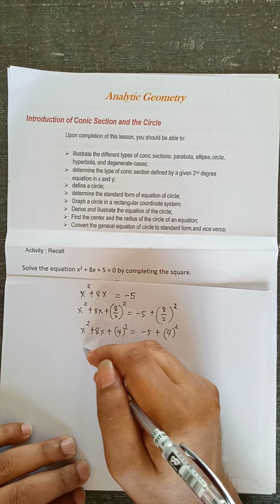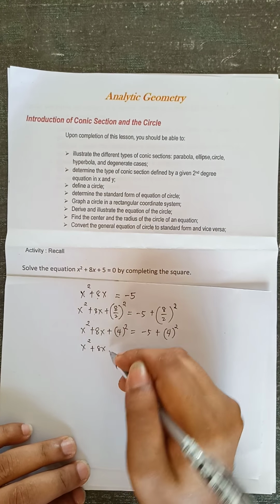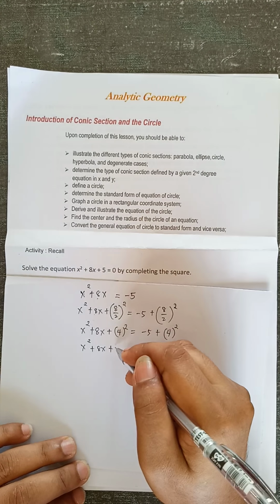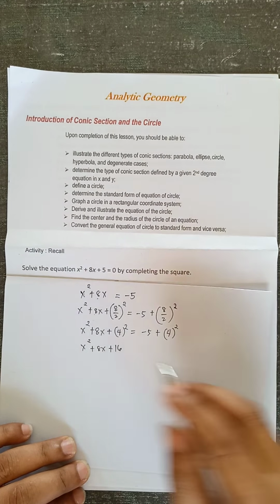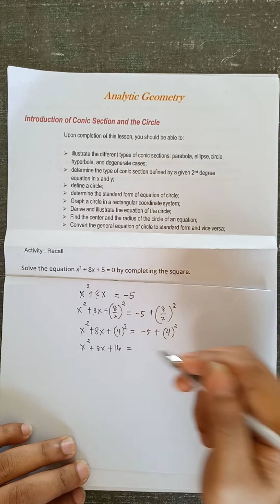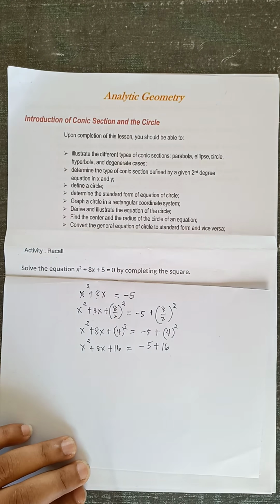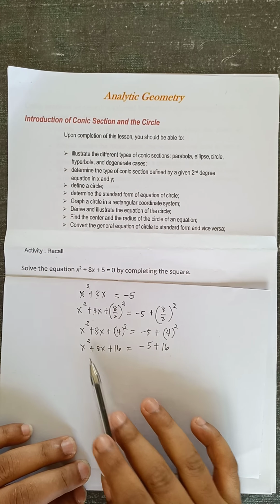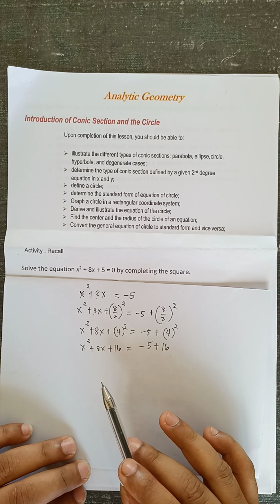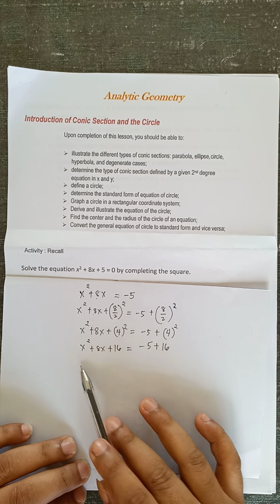Simplifying, this will become x squared plus 8x plus 16, 4 squared is 16, equals negative 5 plus 16. Now it is already a perfect square trinomial, so we can now factor this quadratic equation.